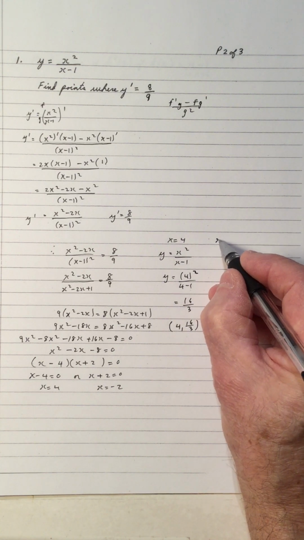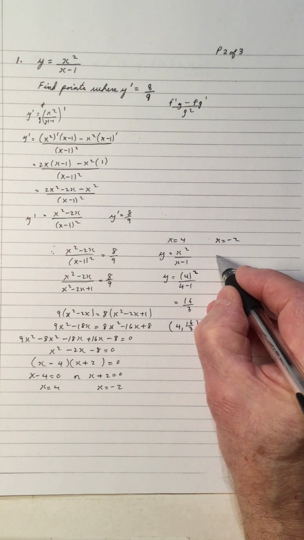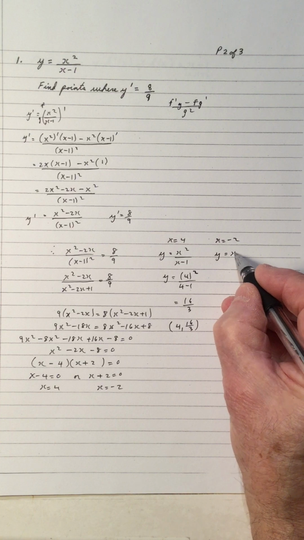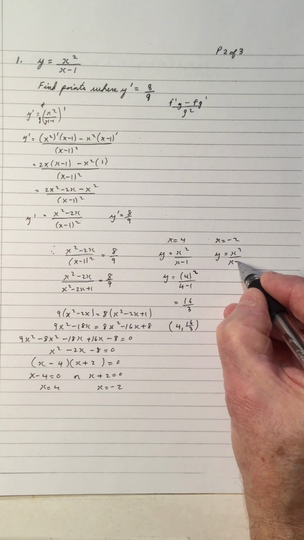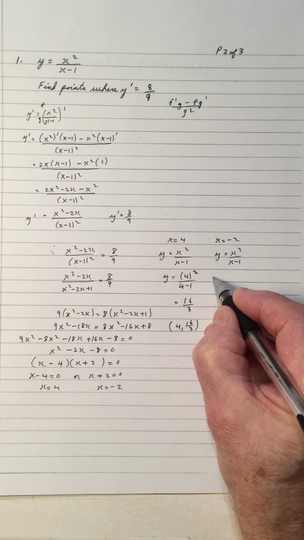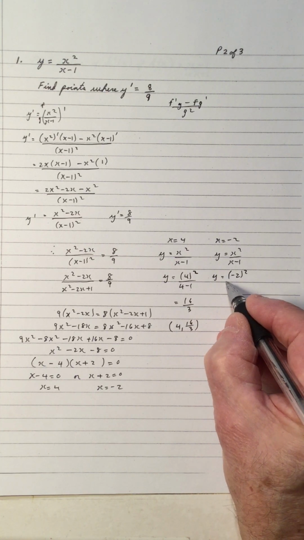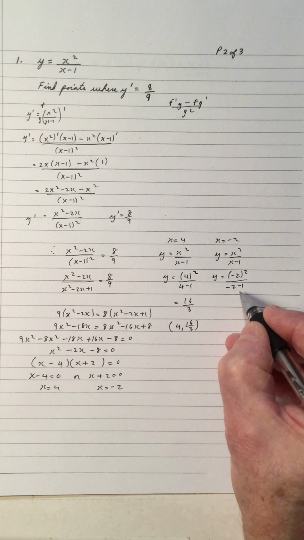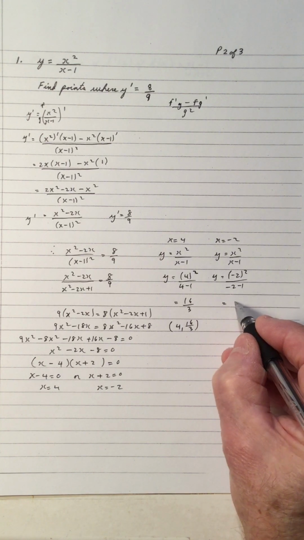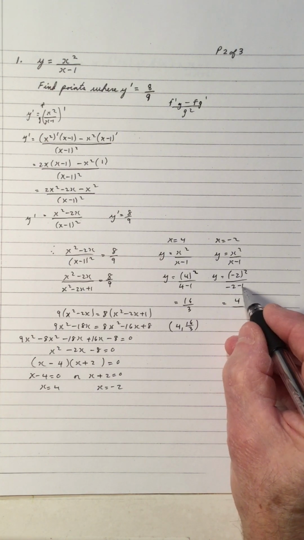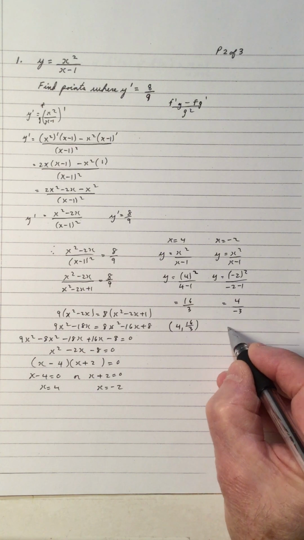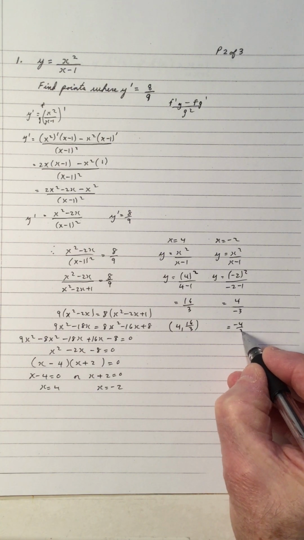And we got x is negative 2, so we sub negative 2 into x squared over x minus 1. So y equals negative 2 squared over negative 2 minus 1. Negative 2 squared is 4. Negative 2 minus 1 is negative 3, so that's negative 4 over 3.